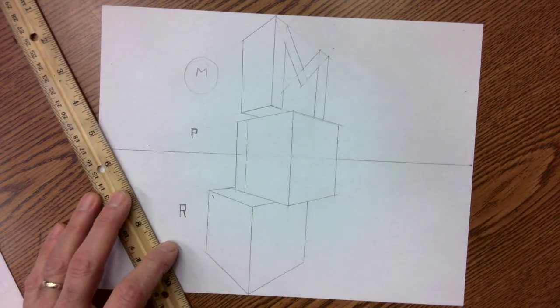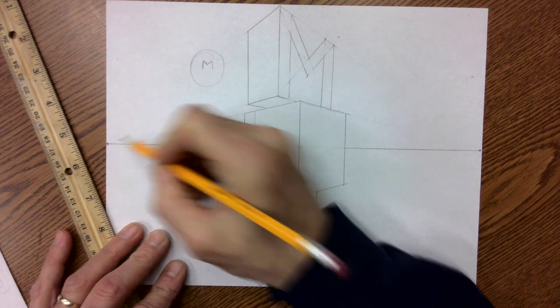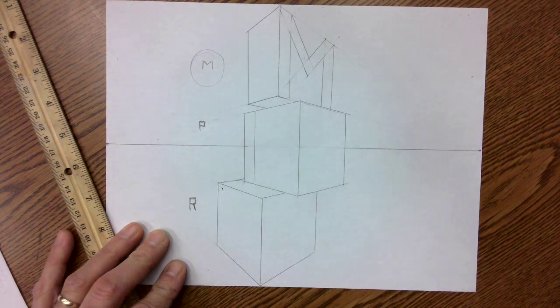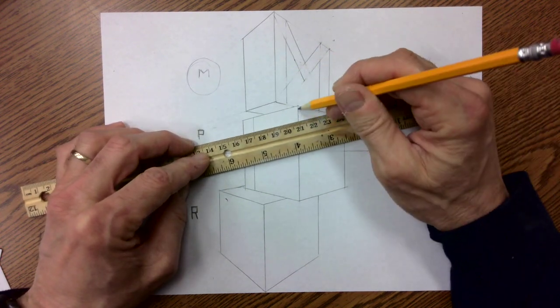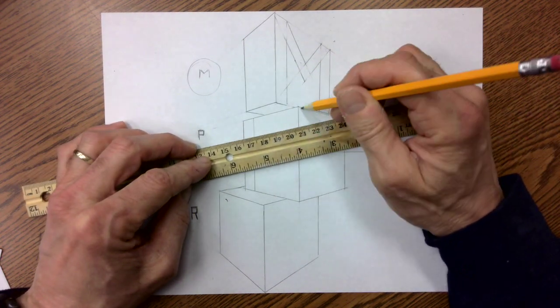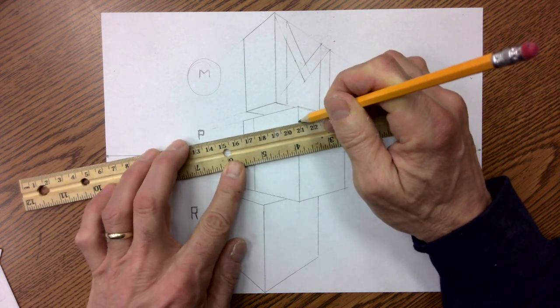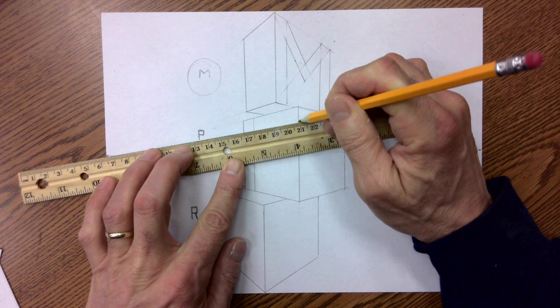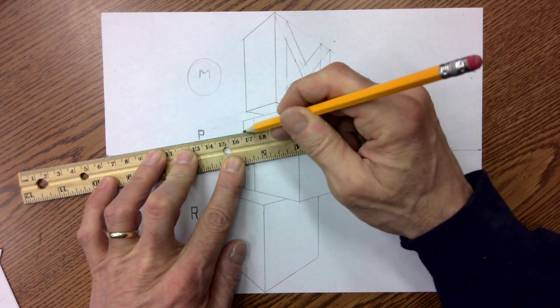Now, I didn't have to on the M, but now I need to start using my vanishing points to make this rounded part of the P. So I'm going to go down from the top. I'm going to pick a spot that might be about the same thickness, maybe just a shade thicker because it's supposed to be bigger. Now I'm going to find my vanishing point right over here, and here comes the top of the P right there.